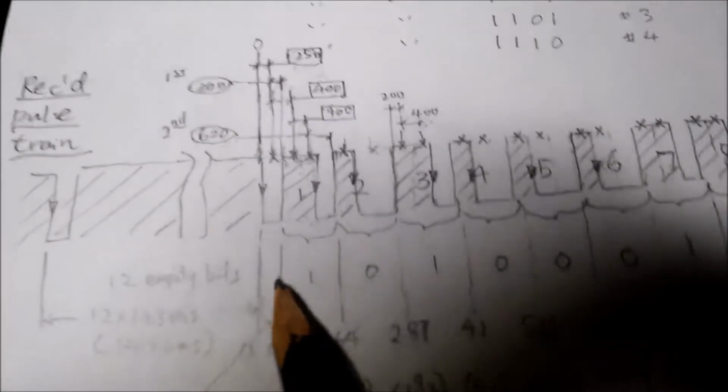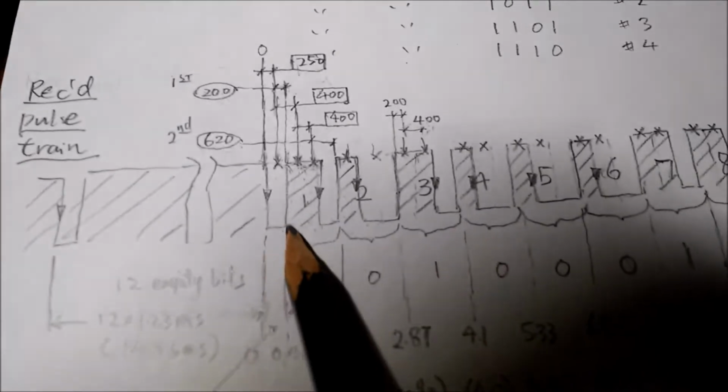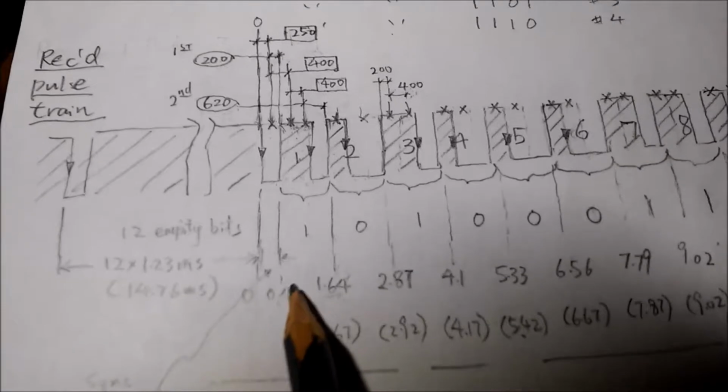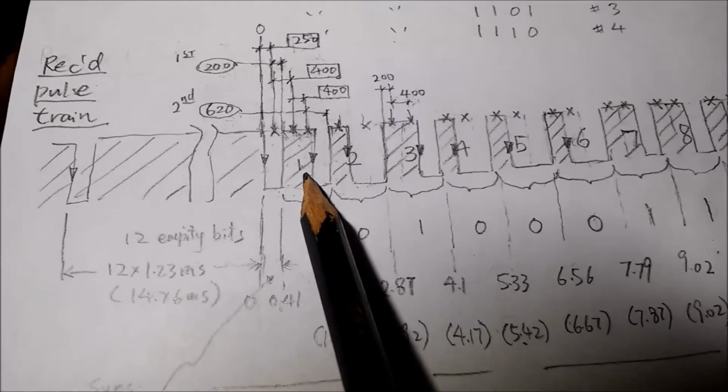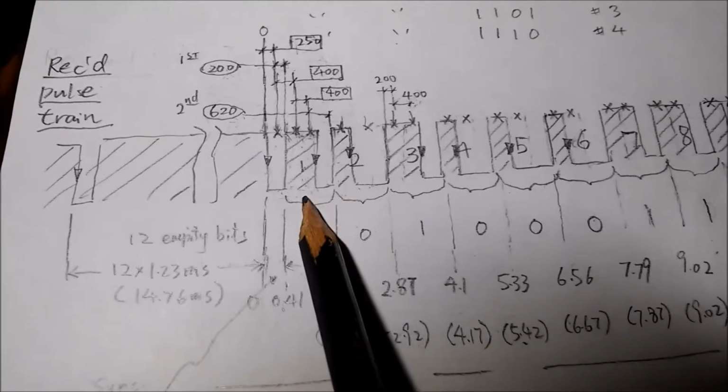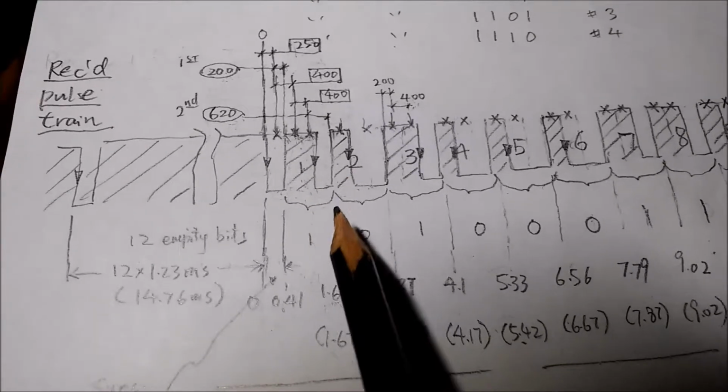Then going back to my received pulse train, the first leading bit or synchronization bit, and then this is the first bit. The first bit is much easier to determine.